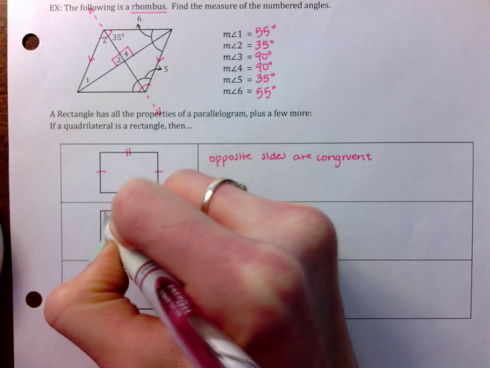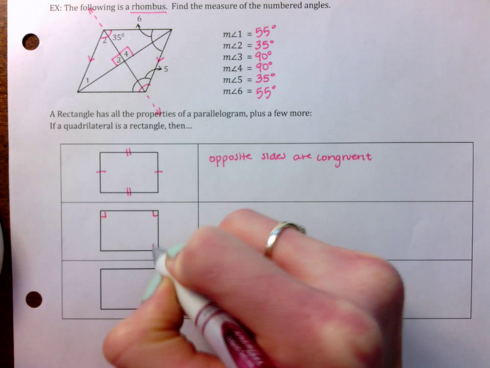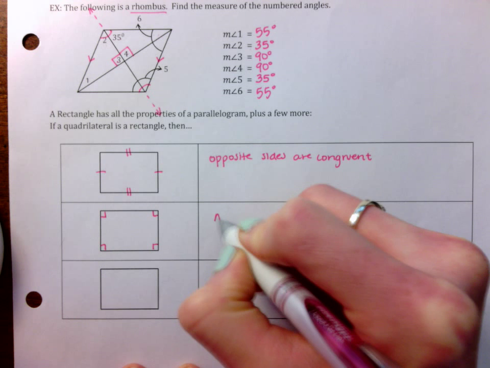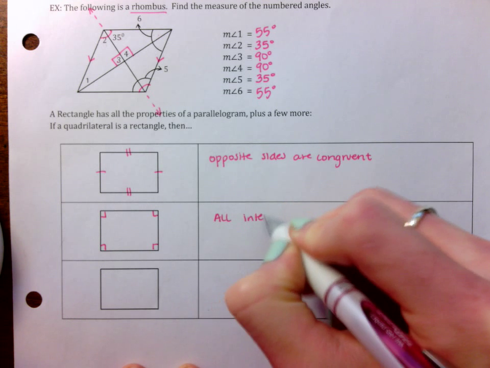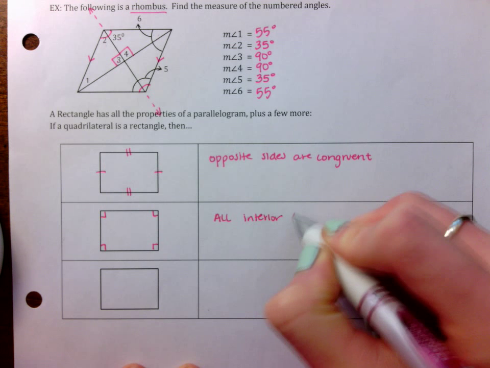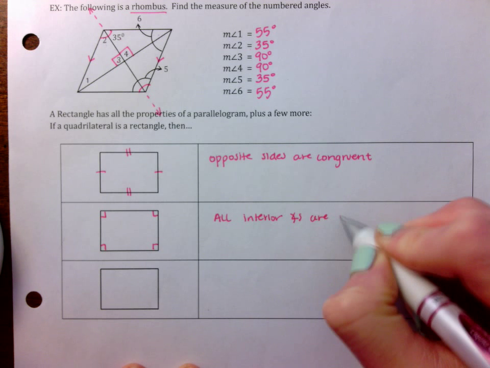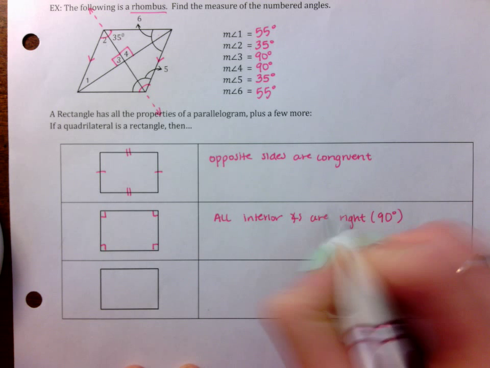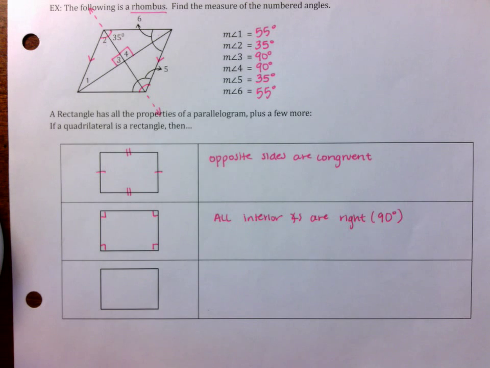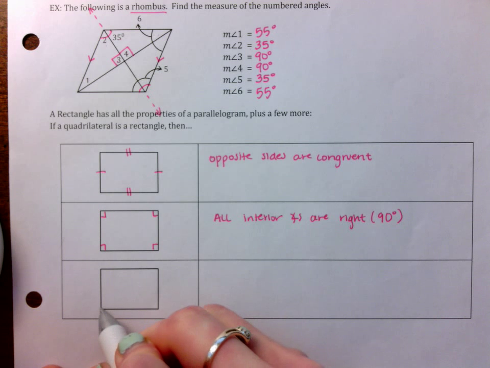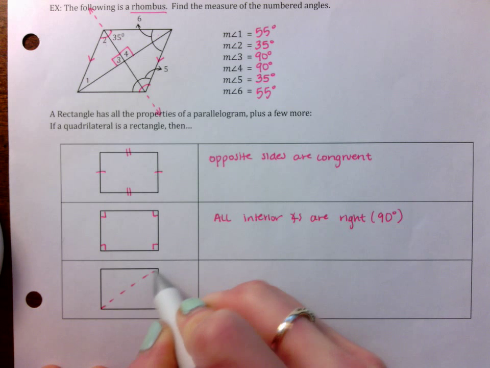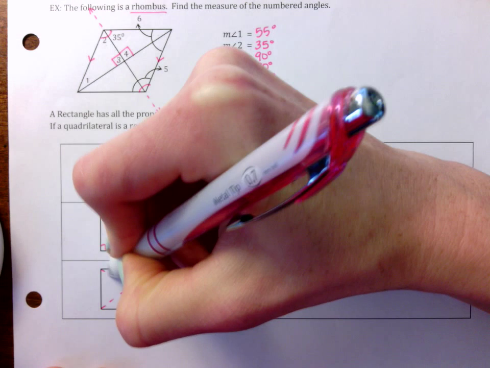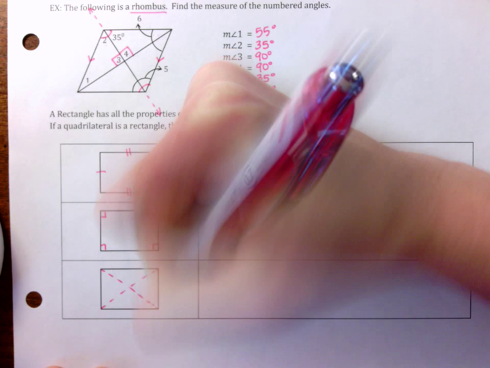You probably already know that all of the interior angles are right. Same thing as 90 degrees. You know that probably already. Last but not least, there's no special thing about the diagonals of a rectangle except that they are congruent.